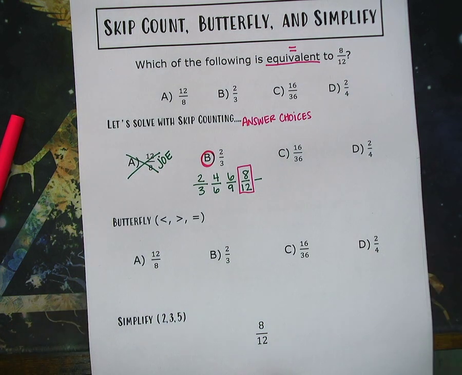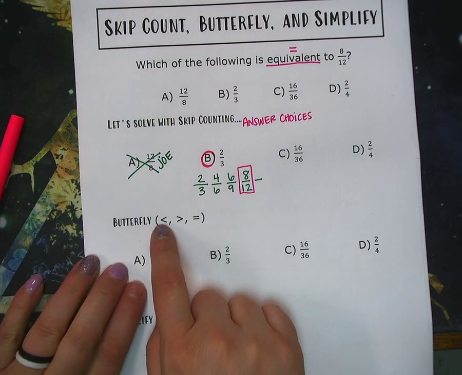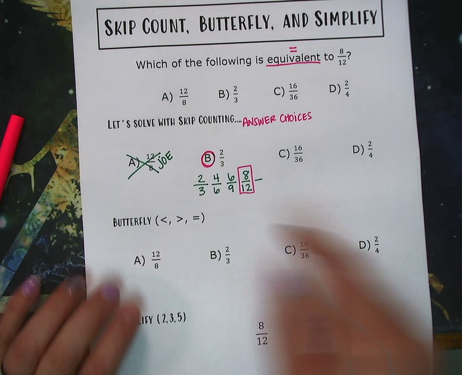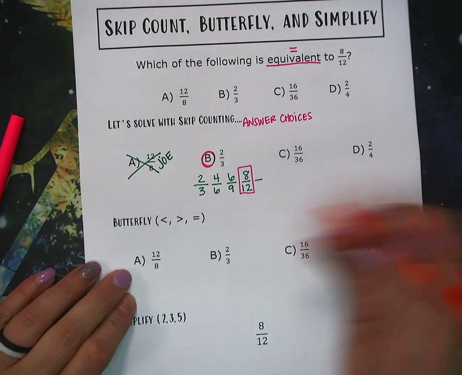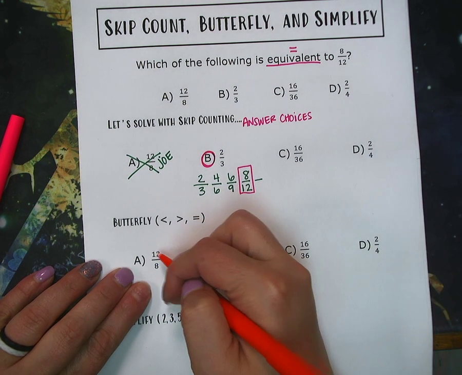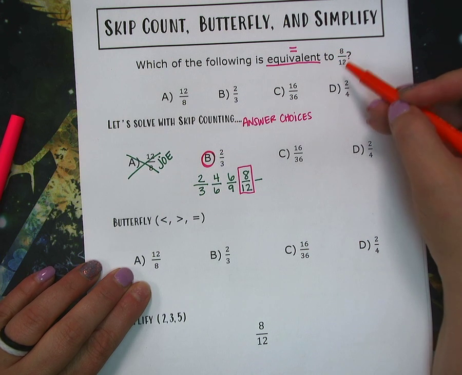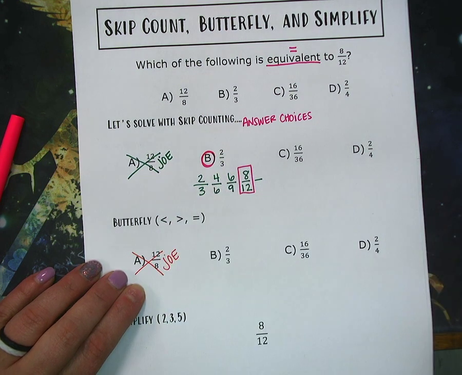All right, so let's try that same problem, and now let's use the butterfly method. The butterfly method will actually help you determine if it's greater than, less than, or equal to. You'll be able to use any of these symbols. The first thing that I'm going to do is start with answer choice A. Again, answer choice A is the same fraction, but it's the reciprocal, it's flipped over. In order to be equivalent or the same, you can't flip the bottom and the top. So this is a Joe Schmo. We said that already, but I'm just telling you again.